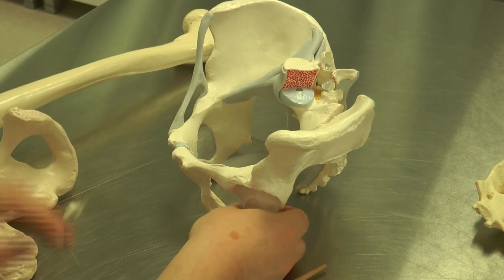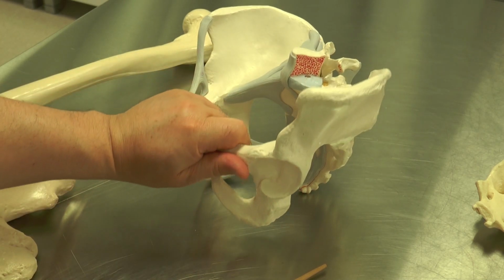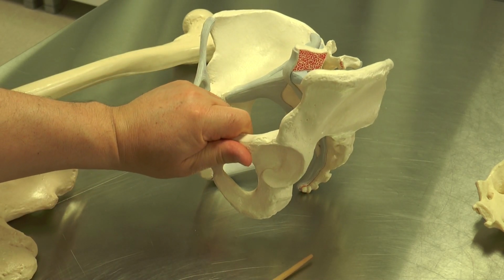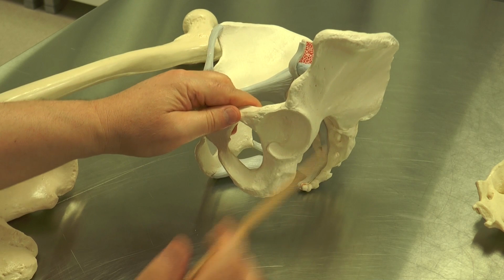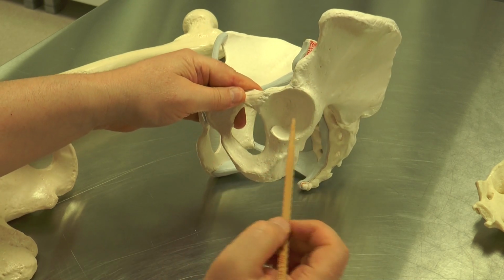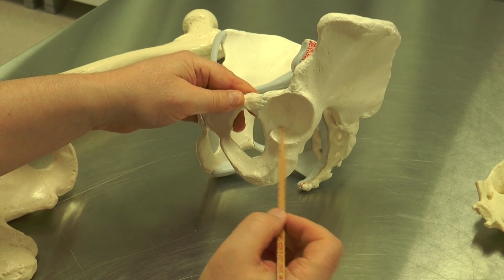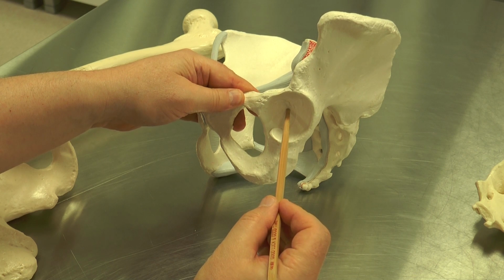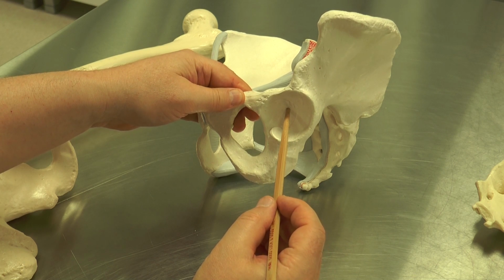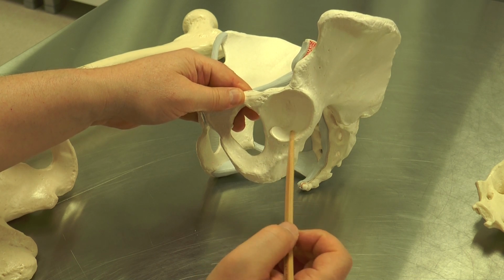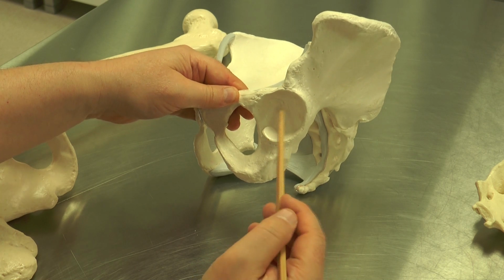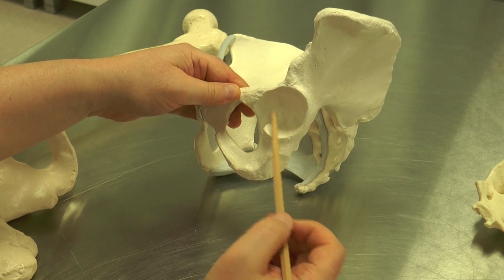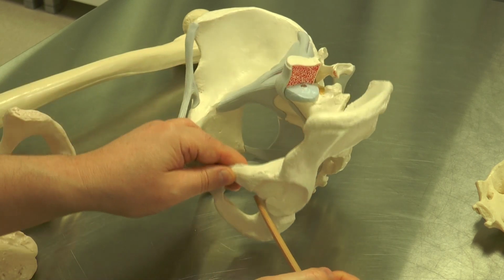All three bony parts are united in the acetabulum. After puberty, we don't see the limits of the union, because they come together.